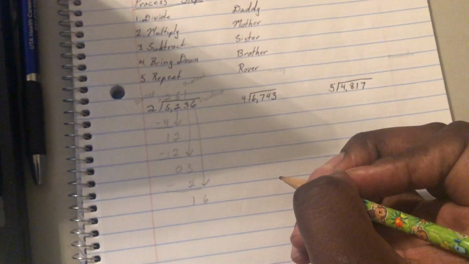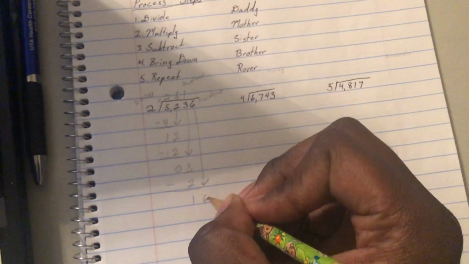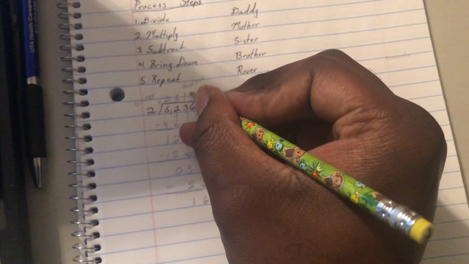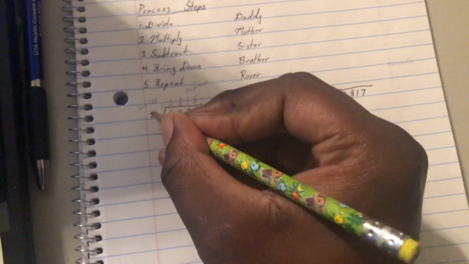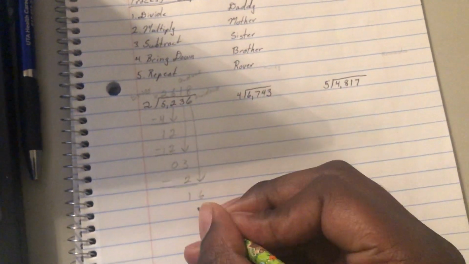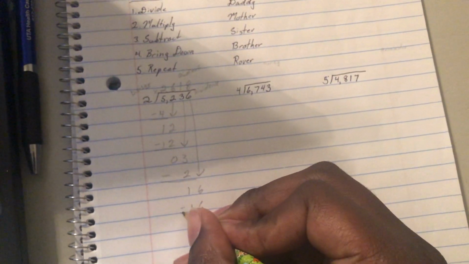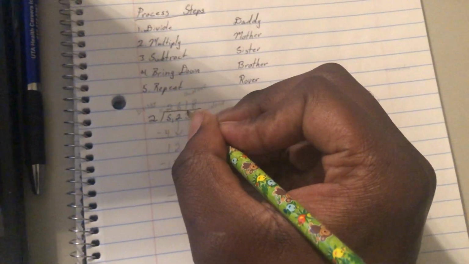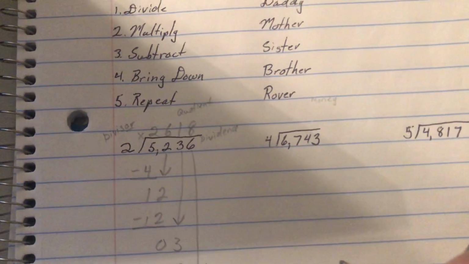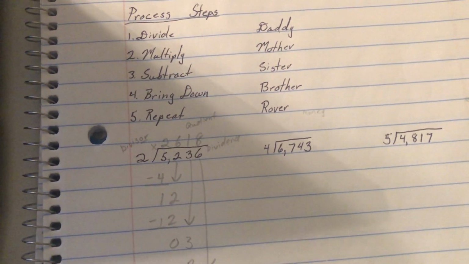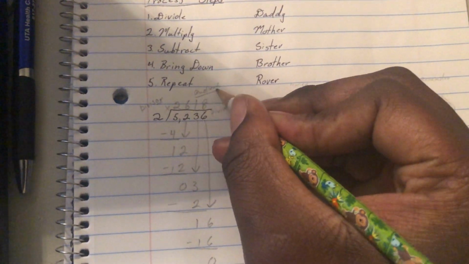Now I repeat. Can 2 go into 16? Absolutely. 8 times. I multiply. What is 2 times 8? Well, it's 16. After I multiply, I subtract. 16 minus 16, 0. Will I have anything else to bring down? No. So I'm done. 2,618 is my answer. Oh, and not just answer. What is the answer called? Quotient.